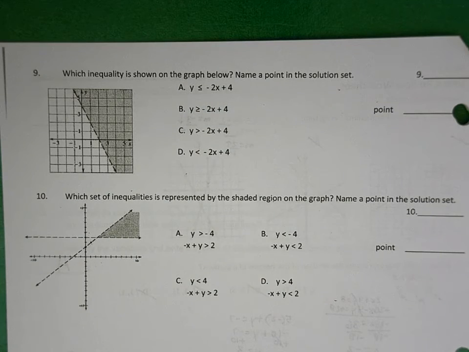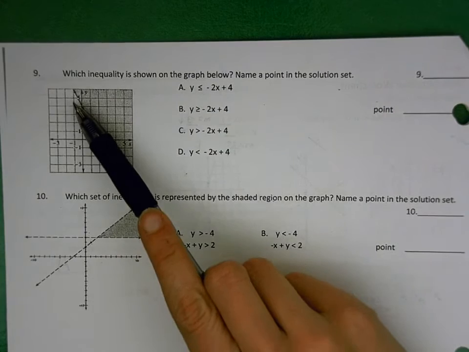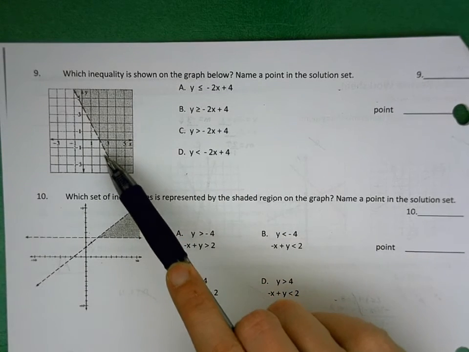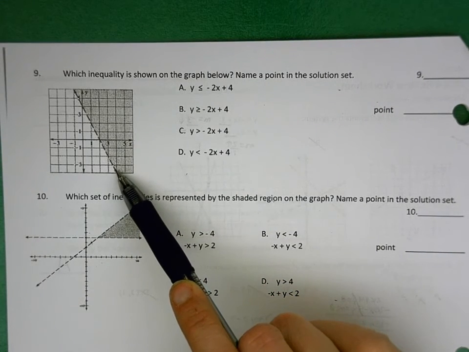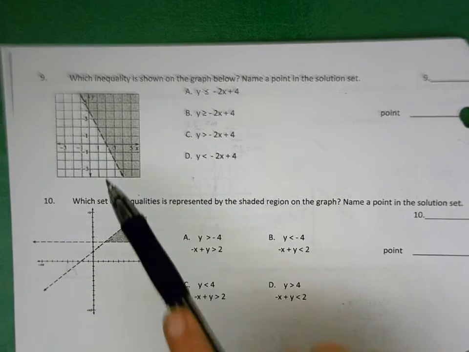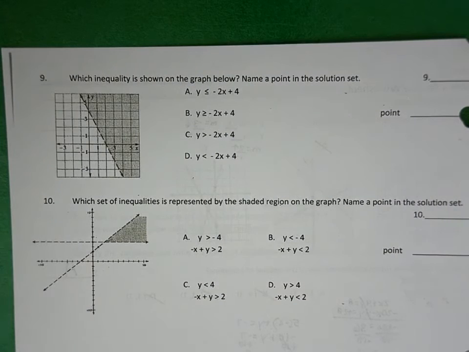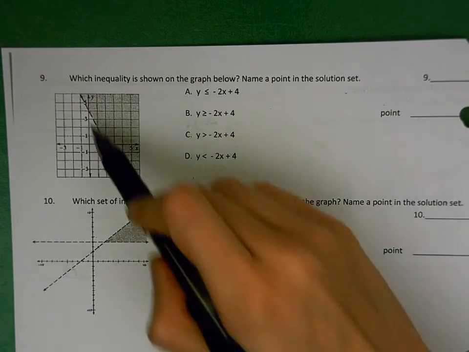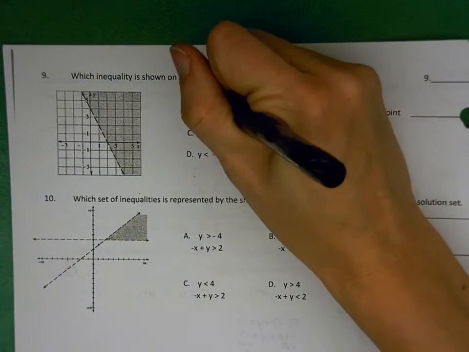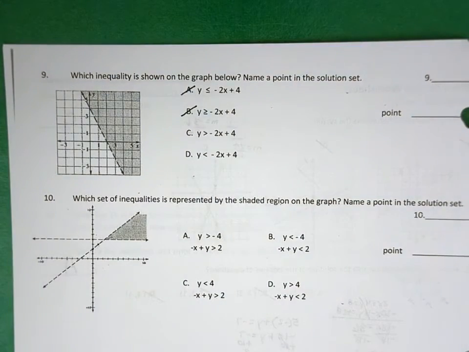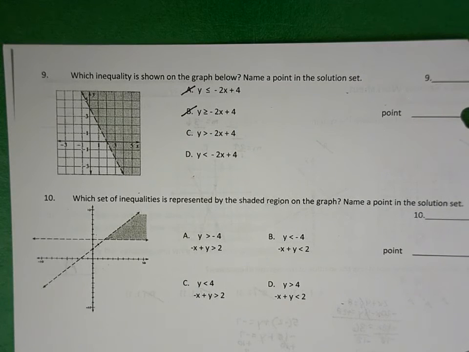Okay, when I look at my graph here, the first thing I notice is that I have a dashed line, not a solid line. And if I've got a dashed line, that means that my symbol can't have an equal to. Because if it was an equal to symbol, then this line would be solid, which then eliminates A and B. It's got to be either C or D.